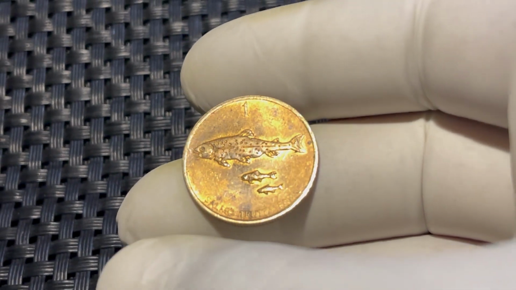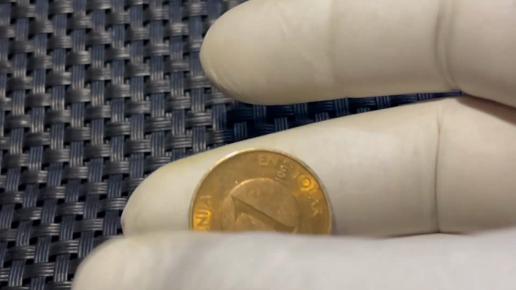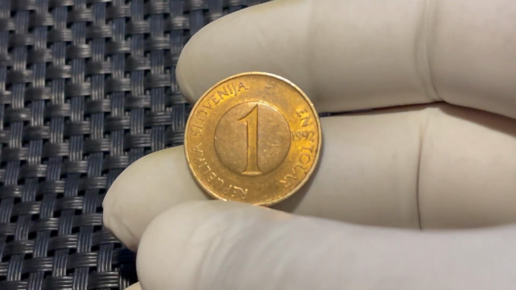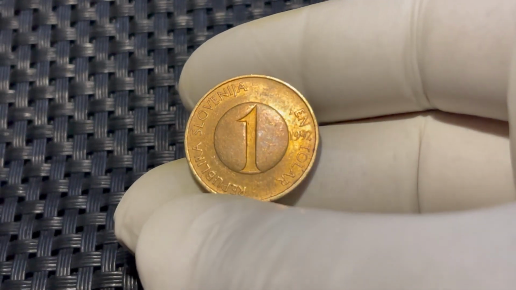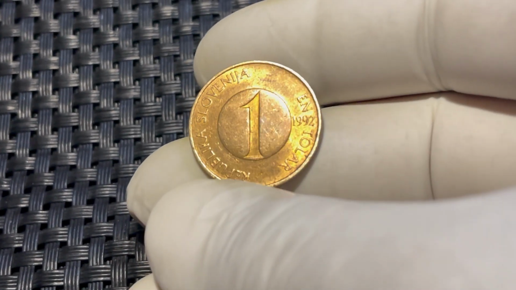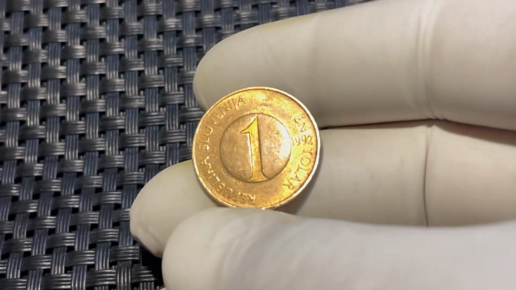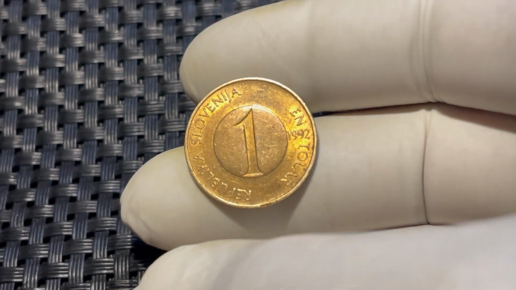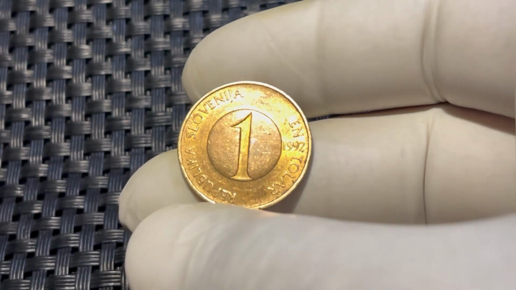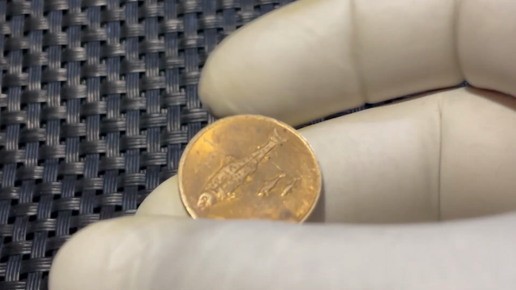Now let's take a closer look at the coin itself, from its physical characteristics to the deeper symbolism behind its design. The obverse of the coin features a bold inscription of the denomination, en tolar, which translates to 1 tolar. Encircling the denomination is the phrase, Republika Slovenija, affirming the coin's national origin. The font is modern yet formal, echoing the country's transition into a new era.